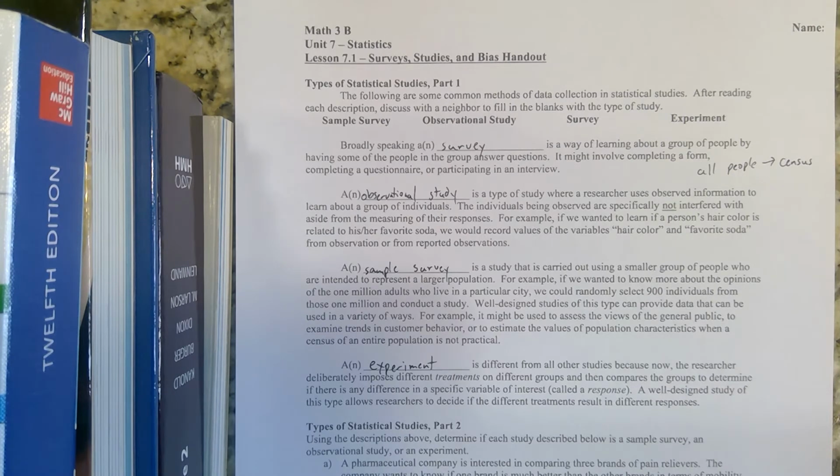A well-designed study of this type allows researchers to decide if the different treatments result in different responses. Okay, so that's very much used by scientists when they are trying to develop treatments for diseases. So they'll compare different treatment groups and try to determine if their treatments are effective and or find the most effective of the available treatments.